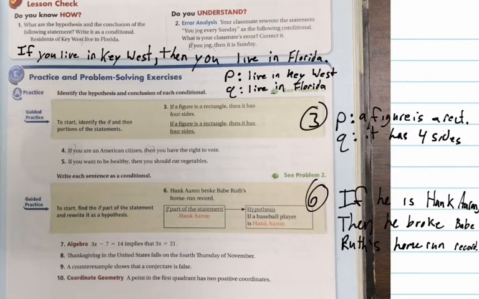Number 8, Thanksgiving in the U.S. falls on the 4th Thursday of November. So if it is, yeah, you guys kind of teamed up there. If it is the 4th Thursday of November, then it is Thanksgiving in the U.S.